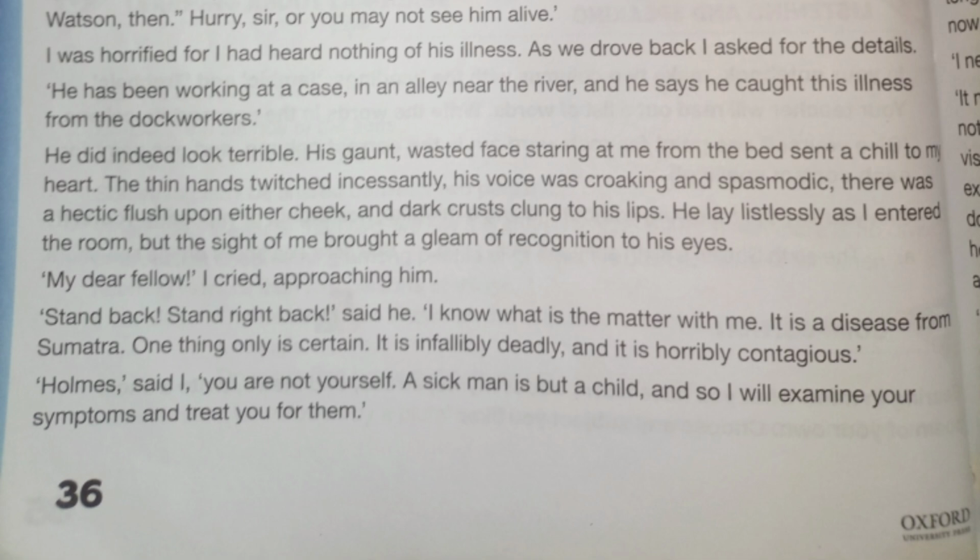"Stand back, stand right back," said he. "I know what is the matter with me. It is a disease from Sumatra. One thing only is certain, it is infallibly deadly, and it is horribly contagious."